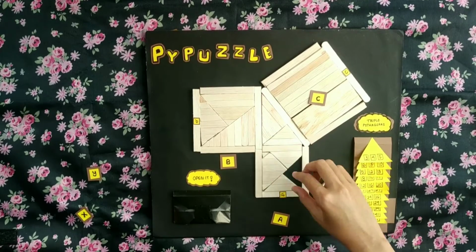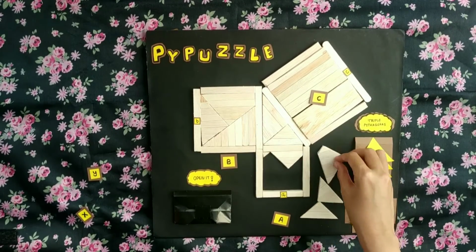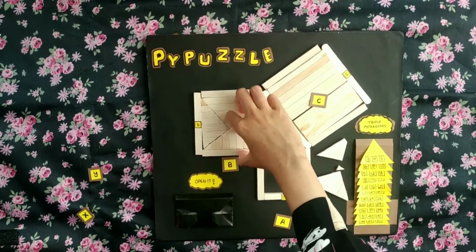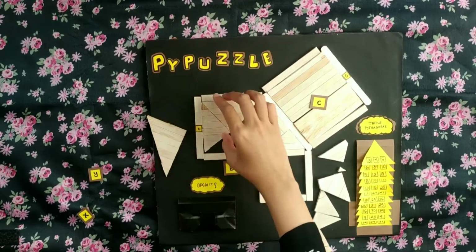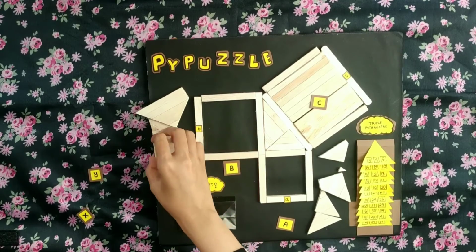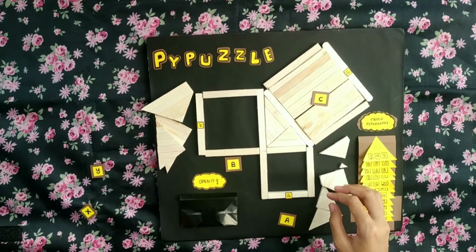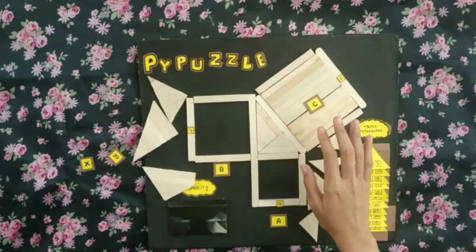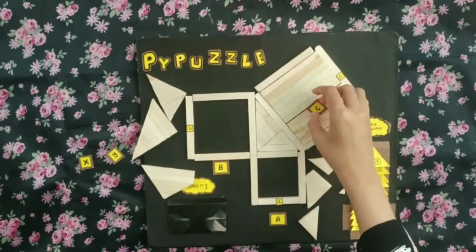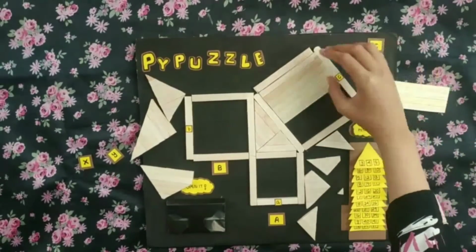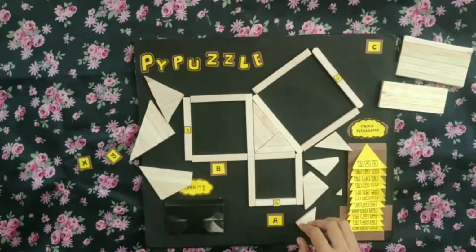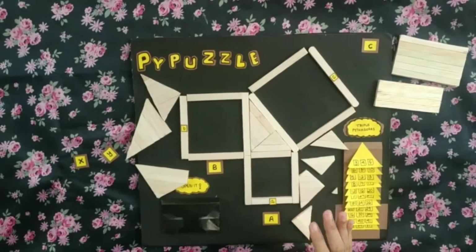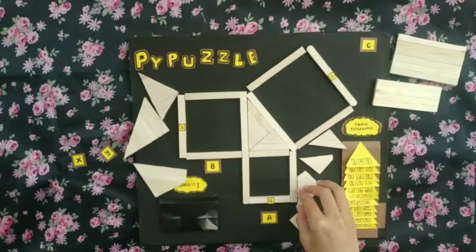For part B, we observe the shape code C, and then we take the puzzle pieces of the flat shape code C, and for the next step, we arrange the puzzle pieces from the flat shapes code A and B into the flat shape code C. We arrange it.